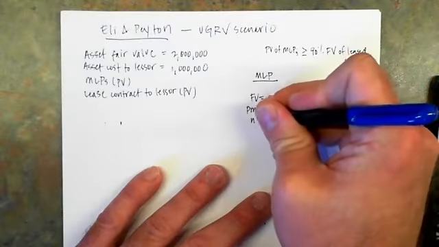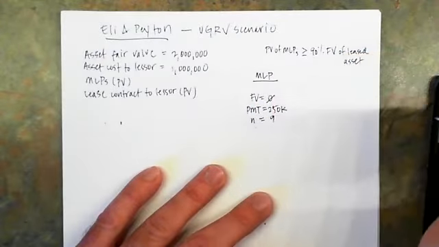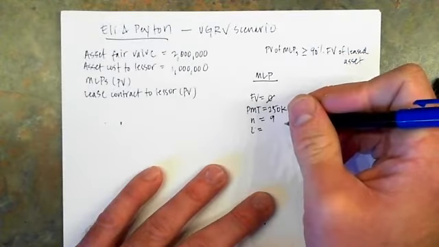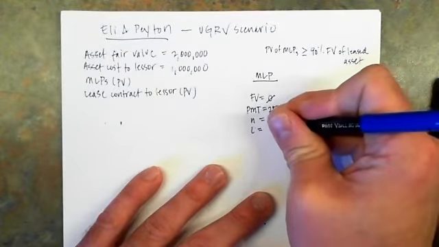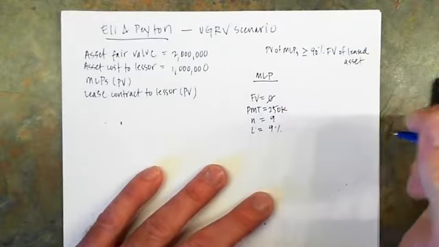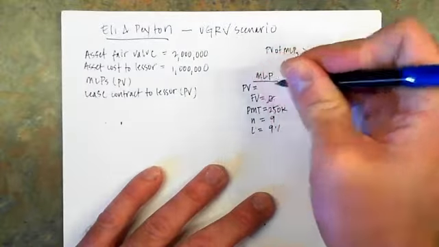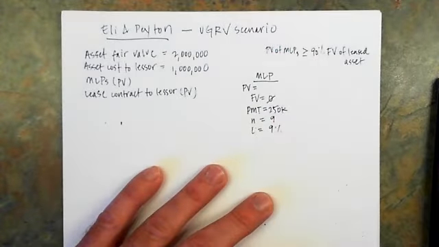Now we look at the lease term, 9 years, and the interest rate that would be used by Eli. Remember, there's two rates here. There still will be two rates. Eli is going to use the 9% incremental borrowing rate, and that would give me a present value of a certain amount. So go ahead and calculate that.